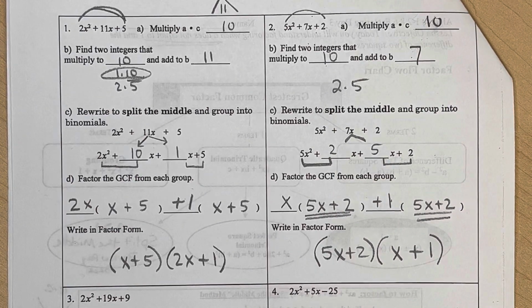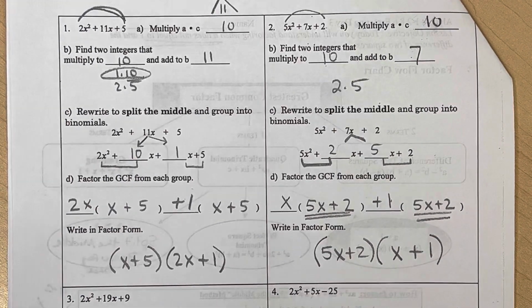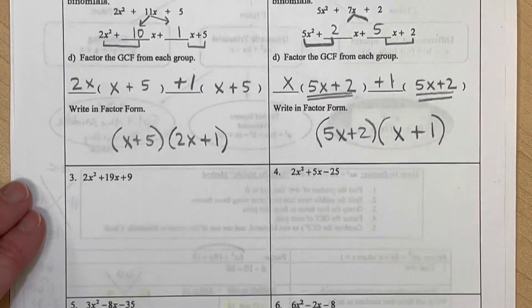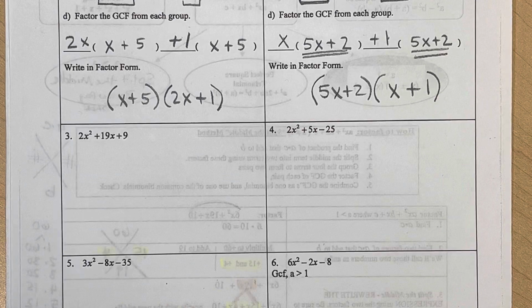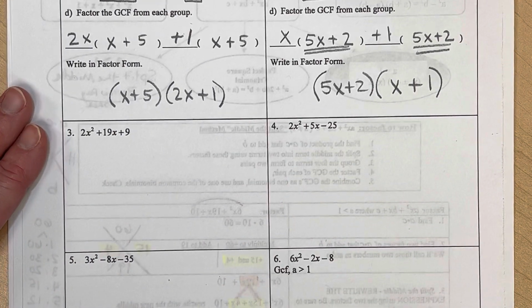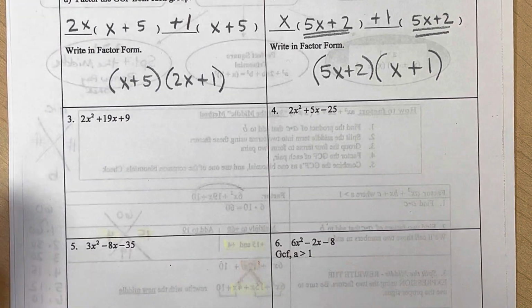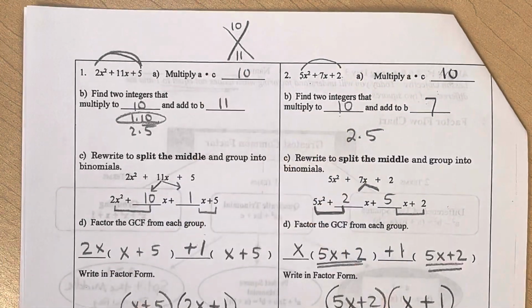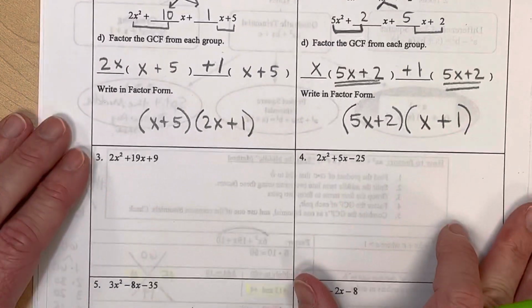Okay, now I've shown you a couple of these where you had split the middle. I want to show you another method that might be more useful to you, if it makes more sense to you. So I'm going to do 3 of the next examples with my next method, which is called borrow and payback. It's very similar to this. We're still going to use your big X idea, okay?